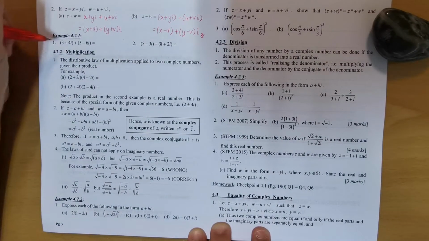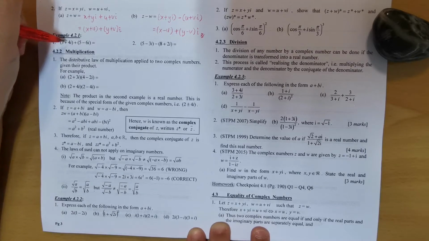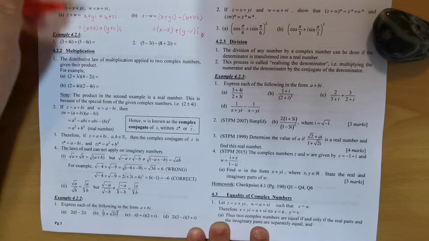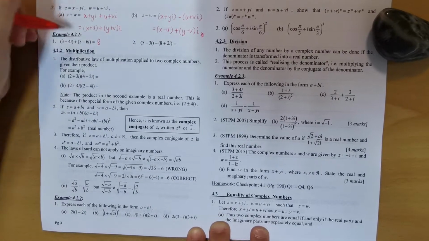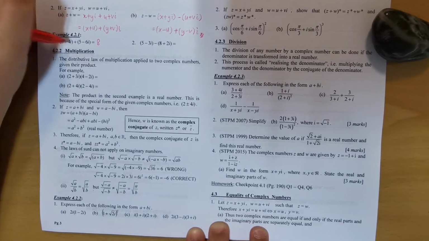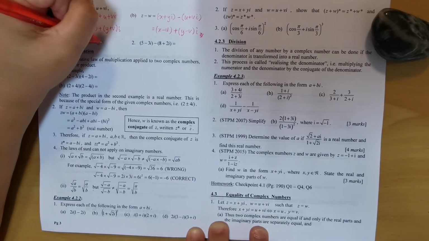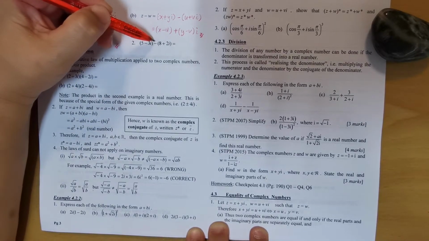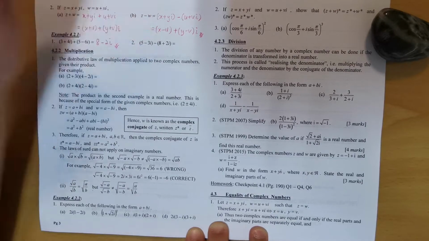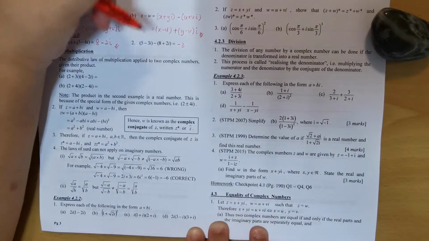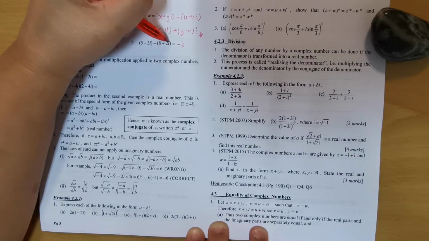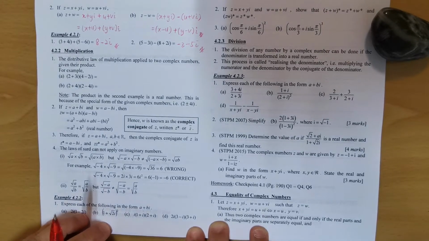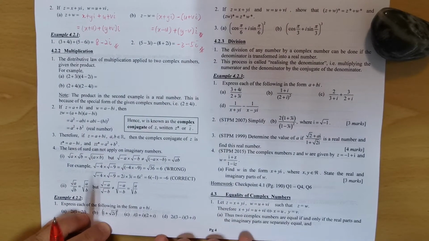Here are two examples. Very simple. 3 plus 4i plus 5 minus 6i. Real part to real part, so 3 plus 5, 8. Imaginary with imaginary, so 4i minus 6i, so negative 2i. That's it. This one is subtraction. So 5 minus 8, negative 3. Then minus 3i minus 2i, so minus 5i. Plus and minus, very simple.